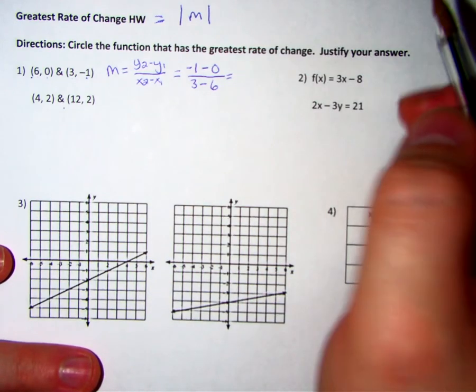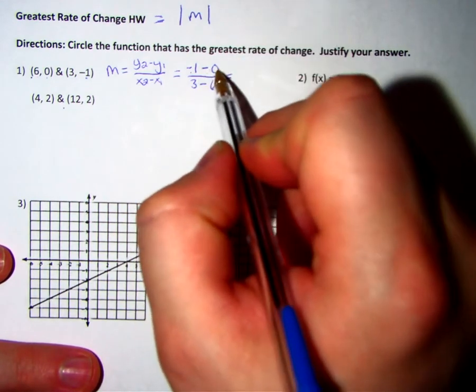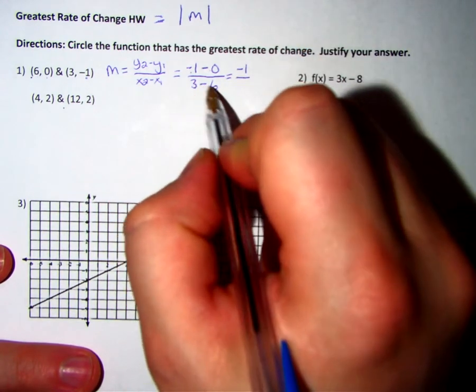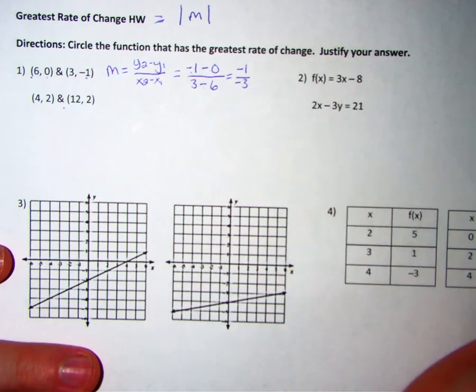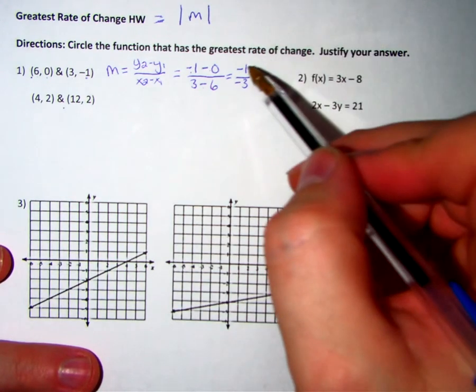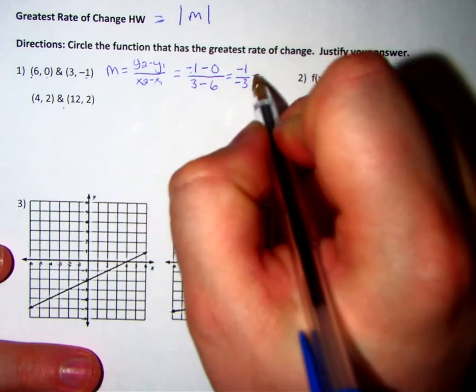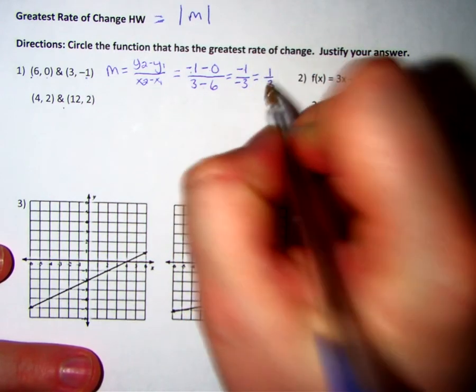So we'll clean this up a little bit. We end up with -1 minus 0, which is -1, over 3 minus 6, which is -3. Now I realize that I have a negative over a negative, which is going to create a positive, so this simplifies then to 1/3.